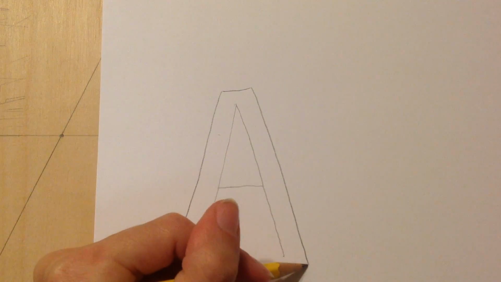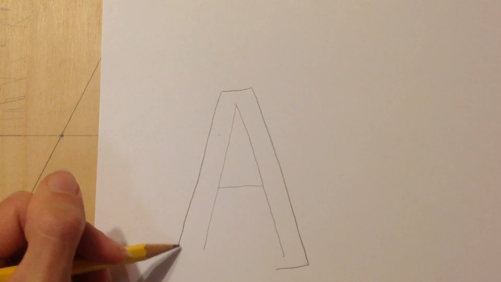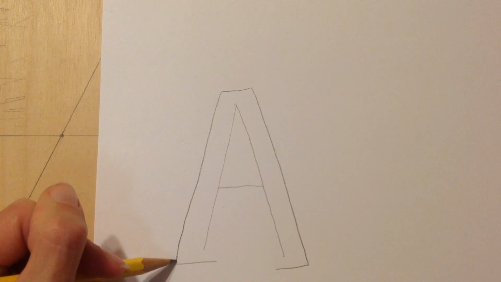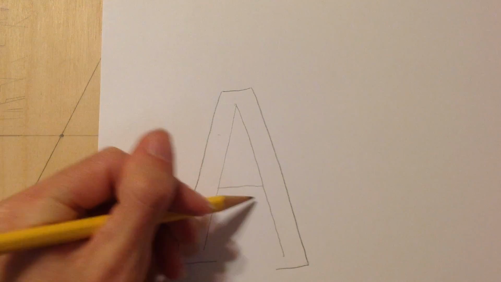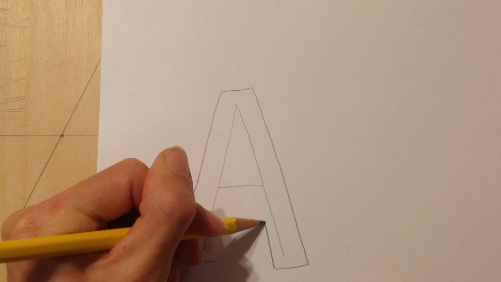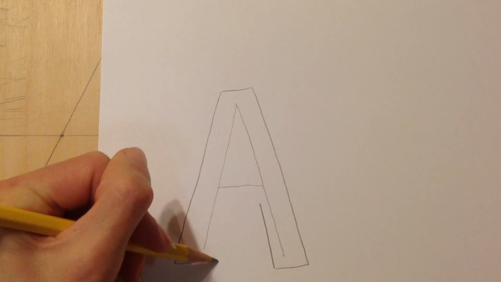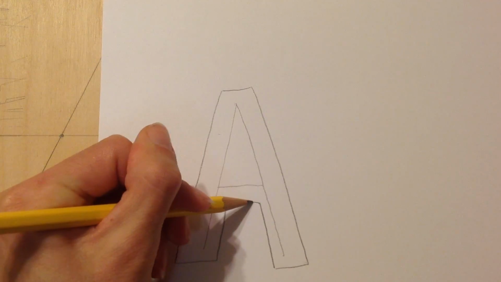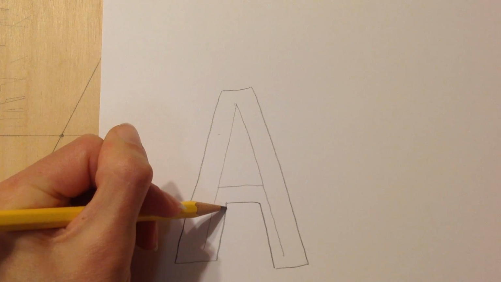On the bottom, I make short horizontal lines. Then I follow the inside of the A. And a horizontal line to connect it underneath.